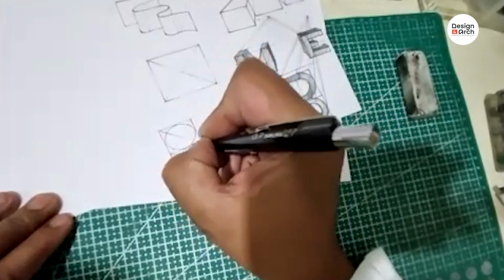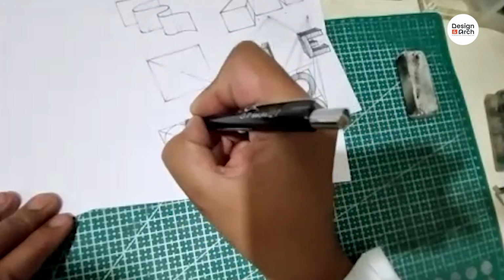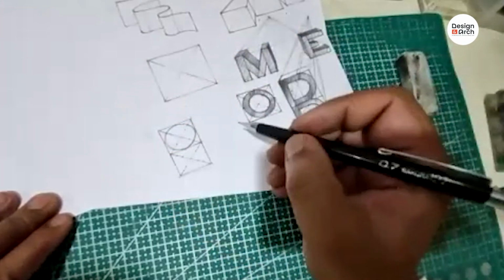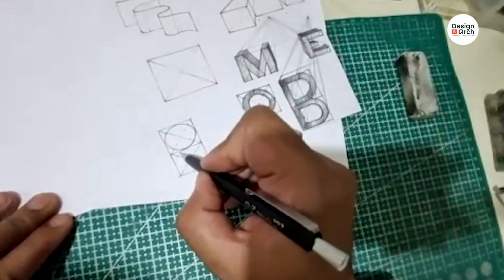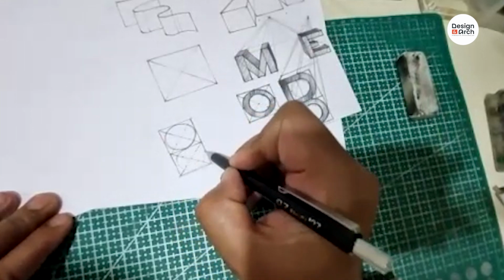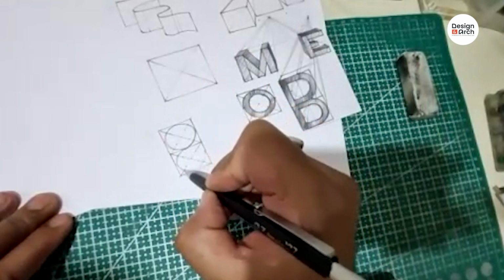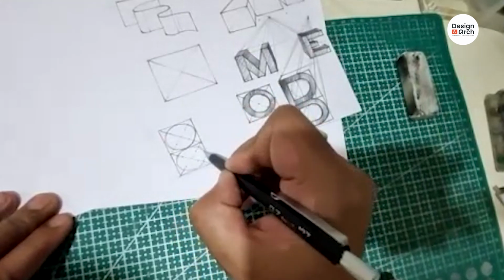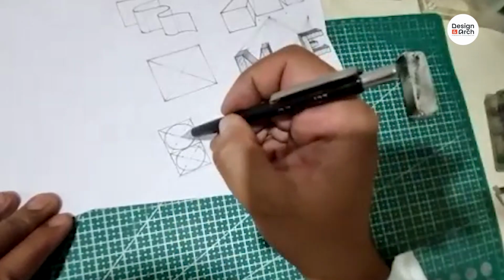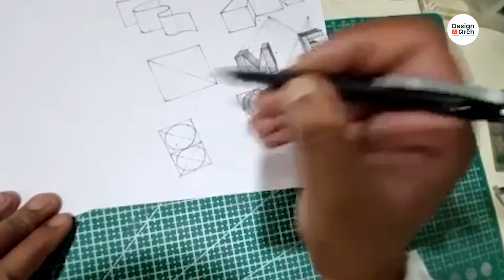So this is the first circle which will come here. This is the second circle which will come here by joining all these points. Now see the inside points which we have taken here.